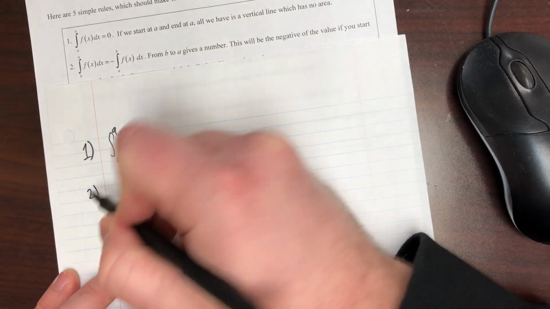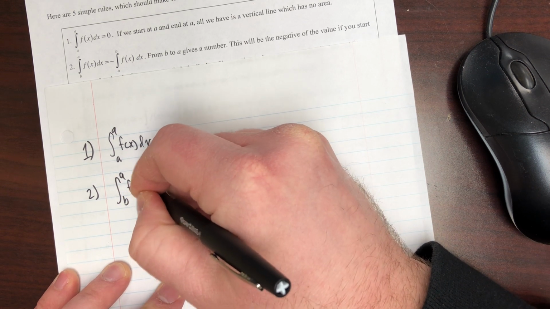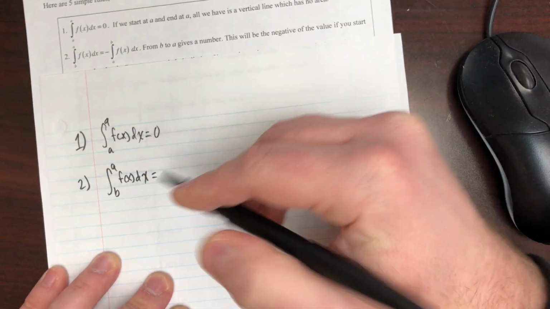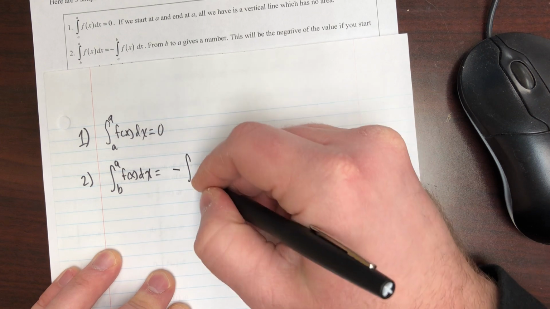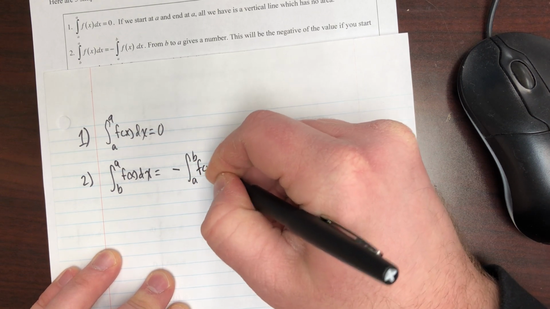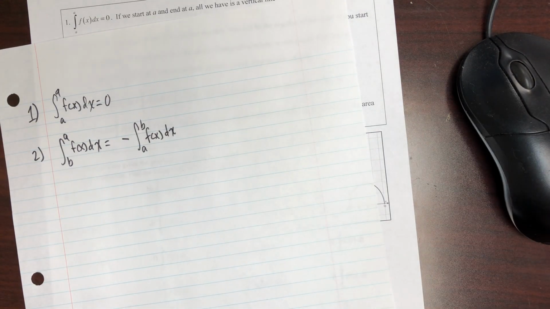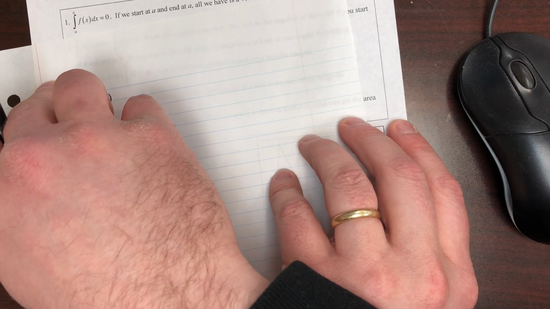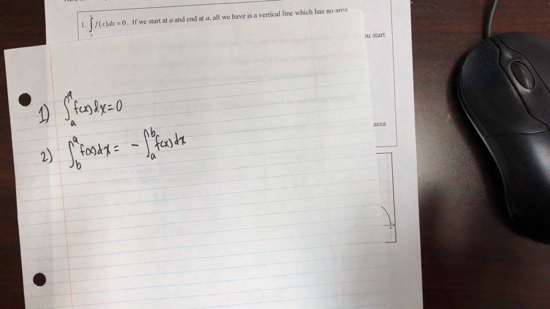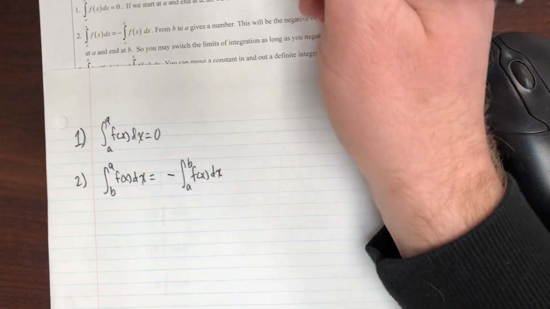This second one is a beloved trick of the AP exam. They love this one. If you go from B to A, that is the same as pulling a negative out and going from A to B. If you think about it, a minute ago, the paper had the 1 minus the other. Well, if you want to do the other minus the 1, it's going to be the opposite, right? Because 3 minus 4 and 4 minus 3 give you the same number, but opposite. And that's all this is saying. Reverse the bounds, you get the opposite.